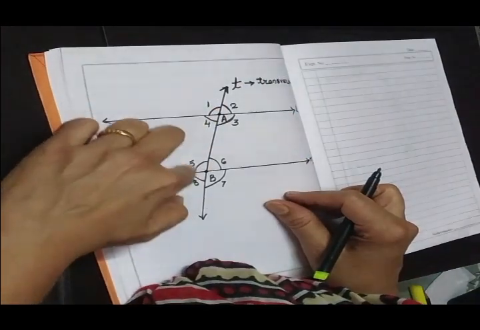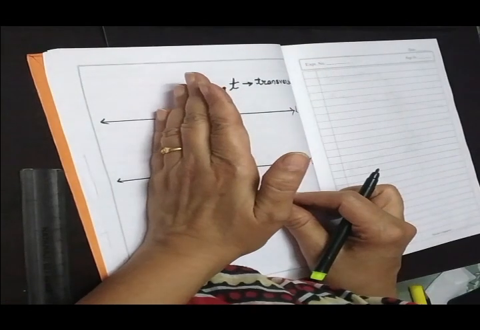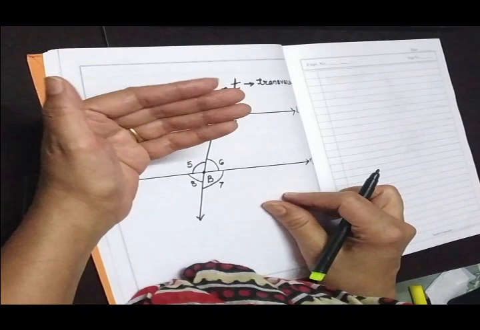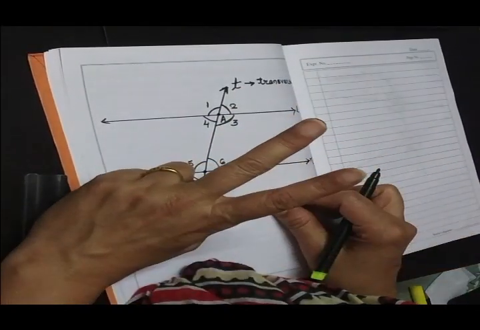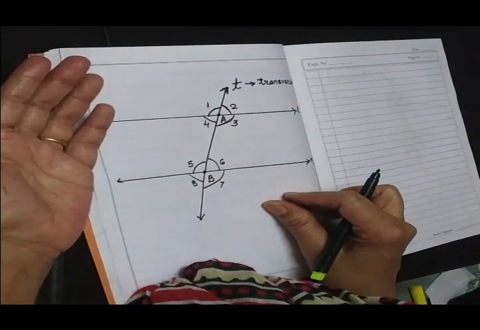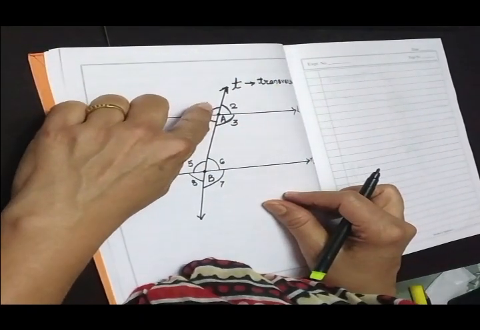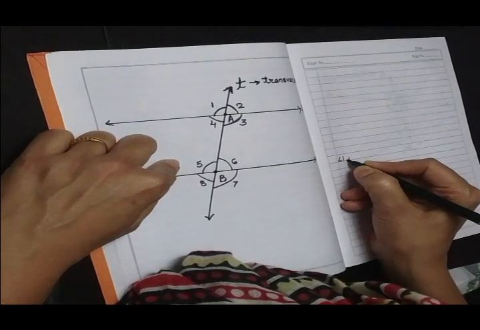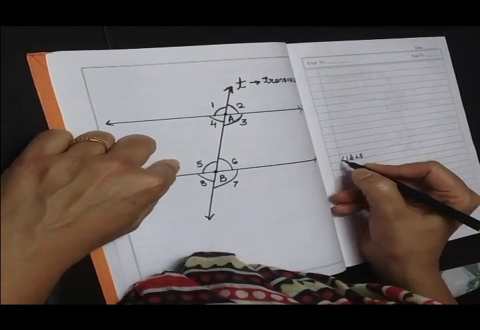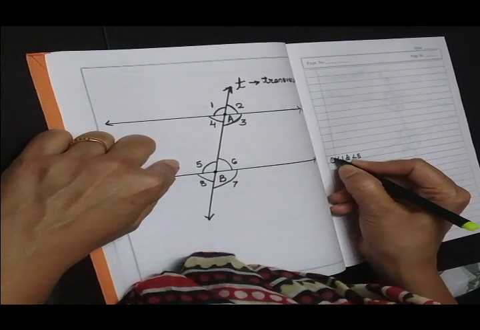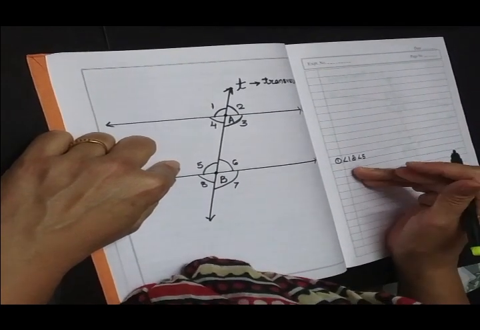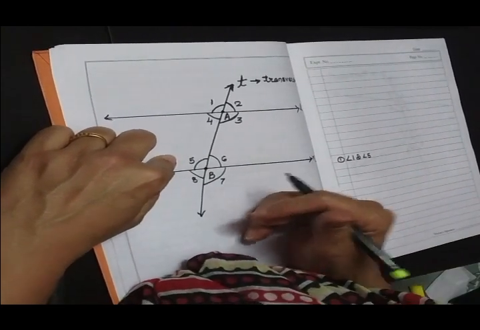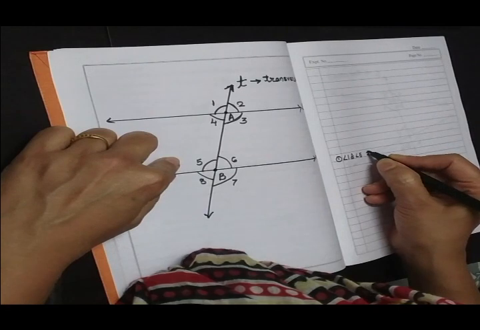So 1, 4, 5, 8. These are on the left hand side. But are all of them above the lines? No. Out of these 4, only 2 are above the parallel lines. So which are they? Yes, very good. Angle 1 and angle 5. So we got the first pair, whose angles are sharing some common properties. Now let us see the second pair.